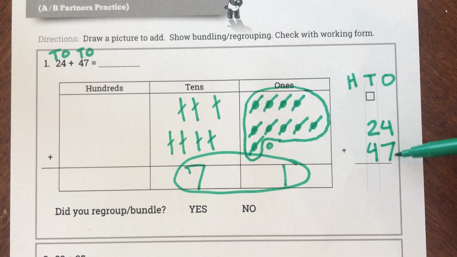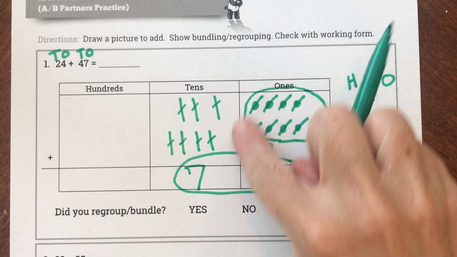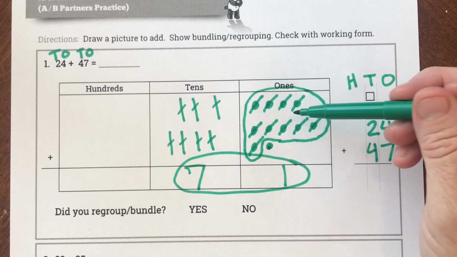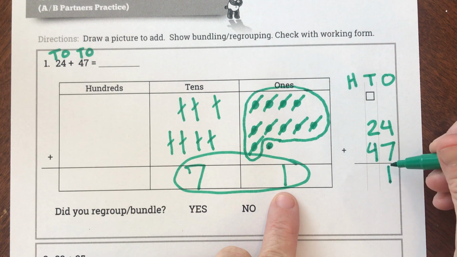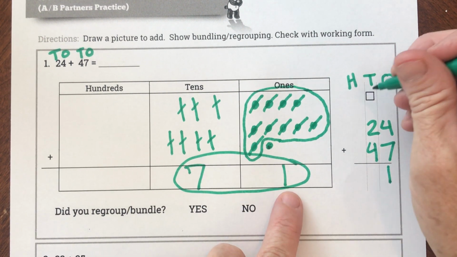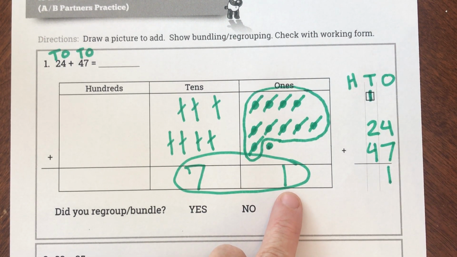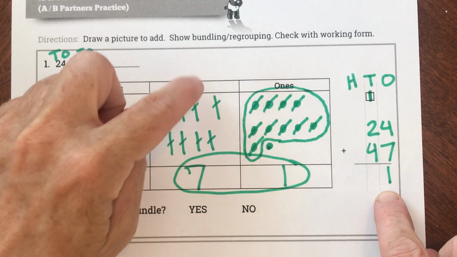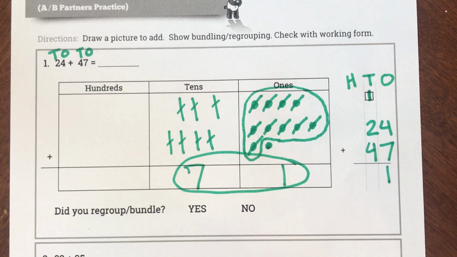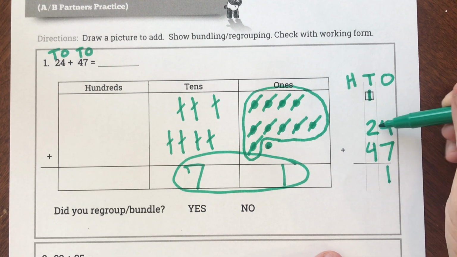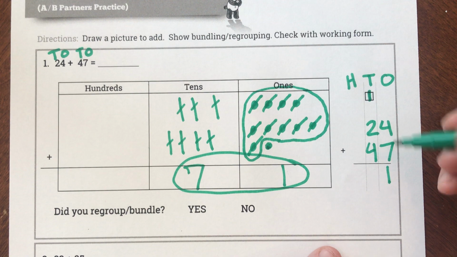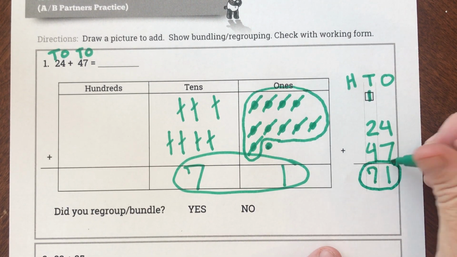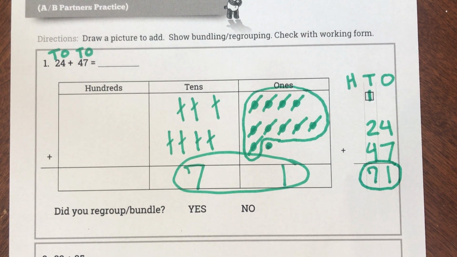Okay, when I added the 4 and 7, over here I actually have 10 plus 1, I have 11. I have 11 total, but we only put a 1 because we moved 10 of them over here to a 10. So I have a 1 here because these 10 turned into a 10 here. So I have 1, 2, 3, 4, 5, 6, 7. 7 in the 10s column, nothing in the 100s. So my sum is 71.